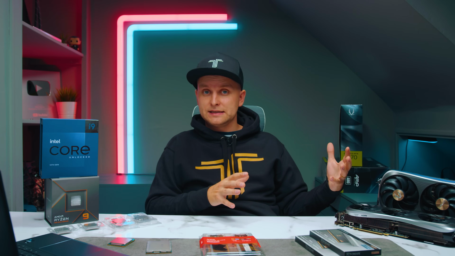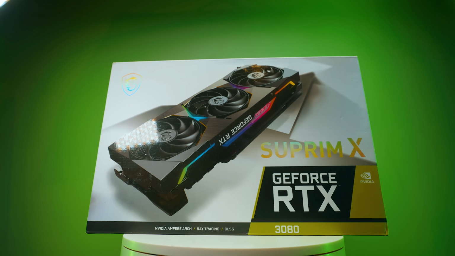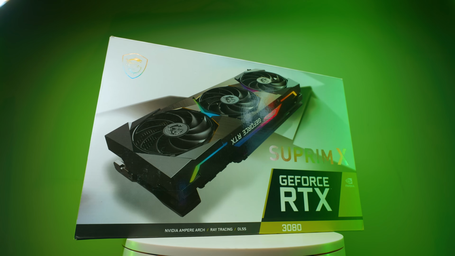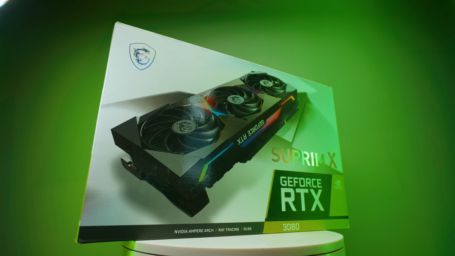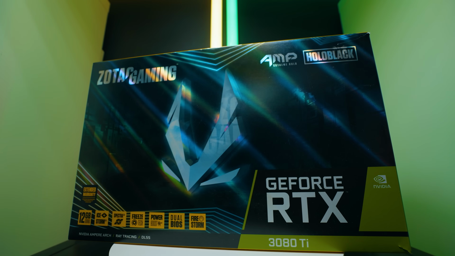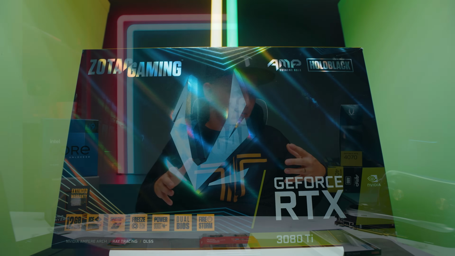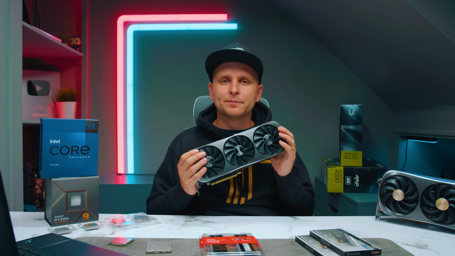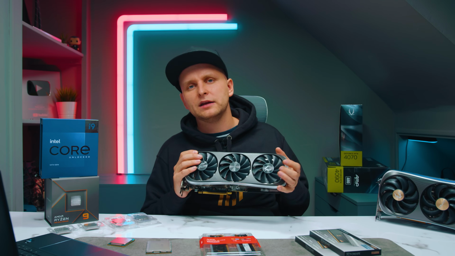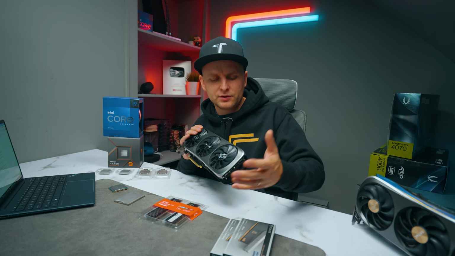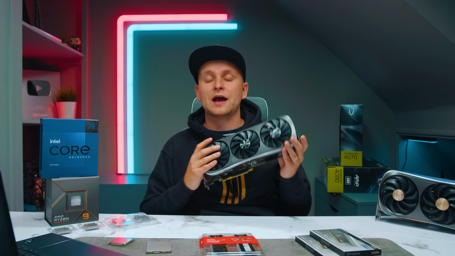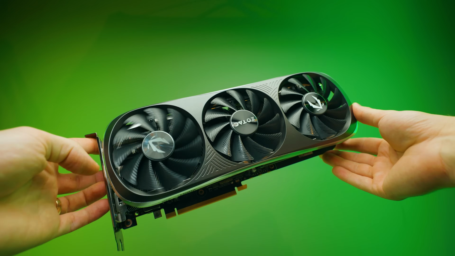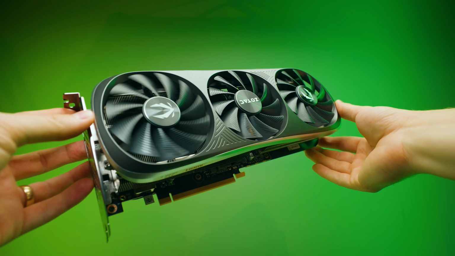On the previous 30 series GPUs, to get 12 gigabytes of VRAM, we had to get the top-end GPUs like the 3080 12 gigabyte, the one that was released later, and the 3080 Ti and 3090 were the ones that had more VRAM. But now we can have 12 gigabytes even on a 4070, which some people might argue is still little and we need more in 2023. I partly agree with you, but I still think this is a right step forward to having more VRAM on lower-end GPUs. So this Zotac RTX 4070 here has 12 gigabytes of VRAM, which is very, very nice.